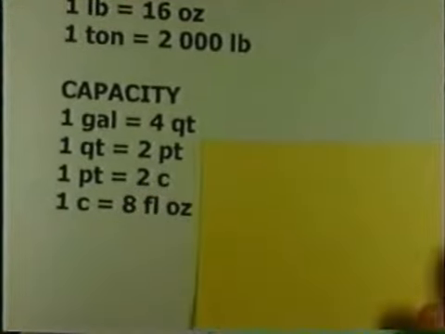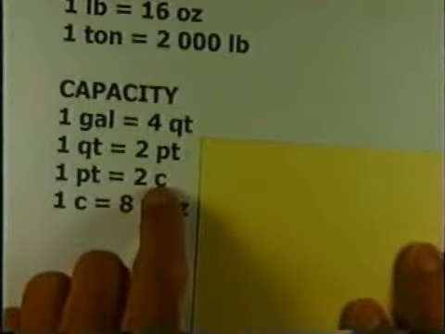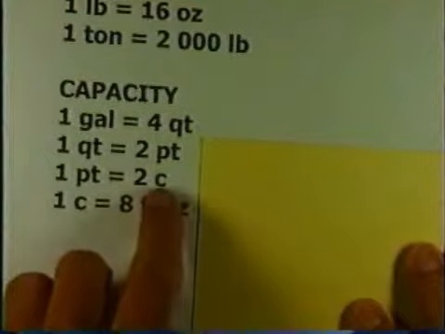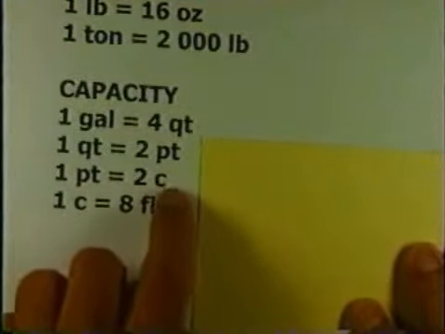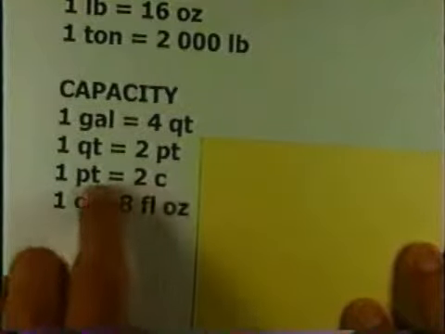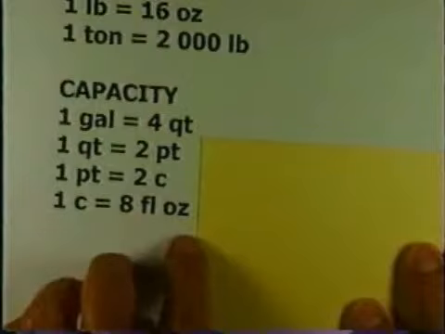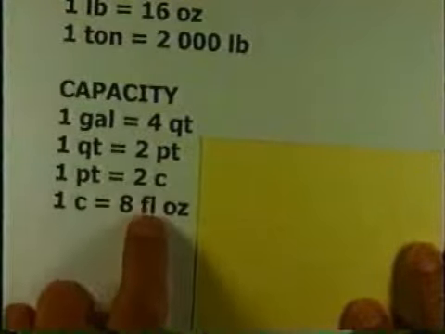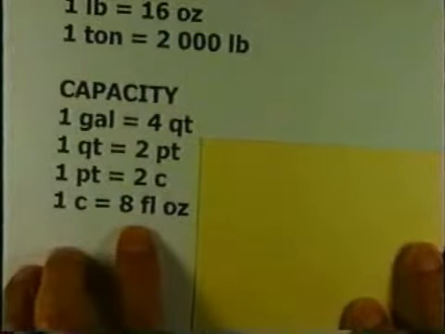Now these 2 conversions involve the cup. C stands for cup. 1 pint is 2 cups. Now this is really the cooking cup that you're thinking about. So it takes 2 of those cups to be 1 pint. And 1 cup is 8 fluid ounces. Now you really could get by with these, but by putting these 2 together, I kind of get a freebie. So we're going to do that.